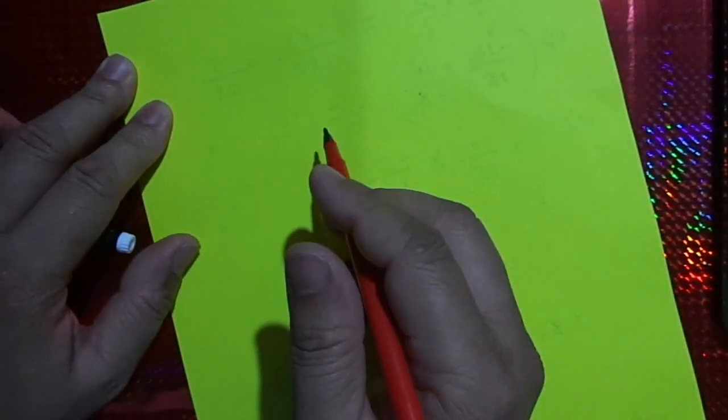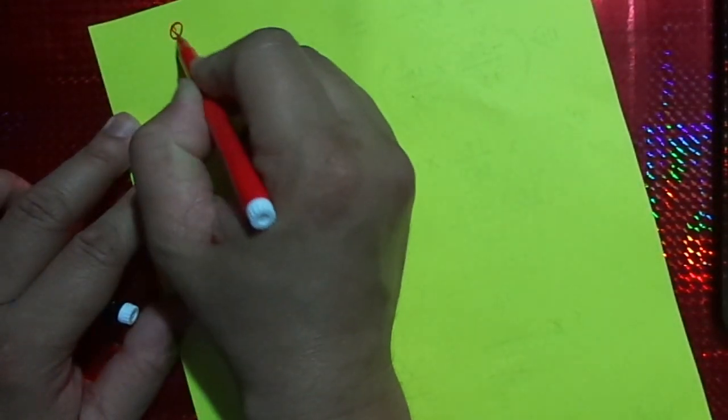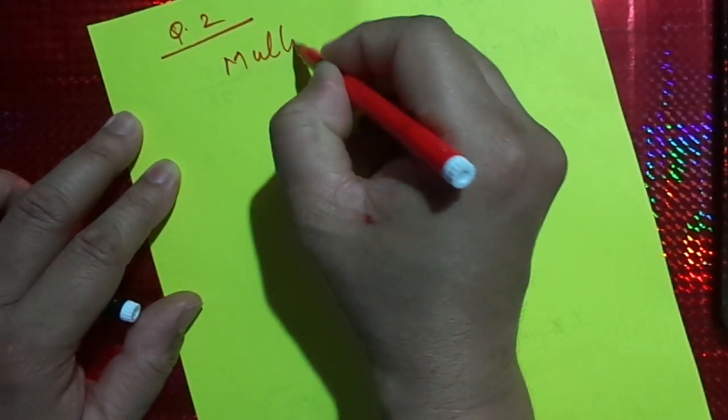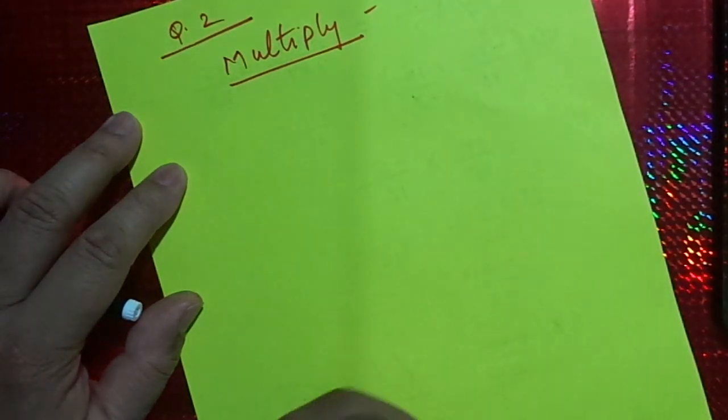Let's come to question number 2, where you have simple multiplication. I would use the paper sheet, the opposite side of the sheet. We should save sheets also, isn't it? Paper. Question number 2, where we have to multiply. In this multiplication, what you have is the same thing.